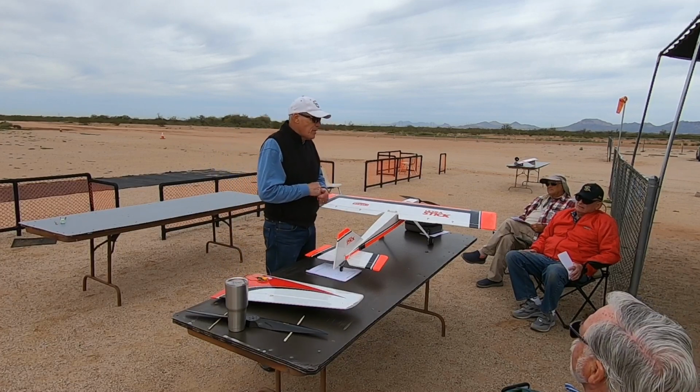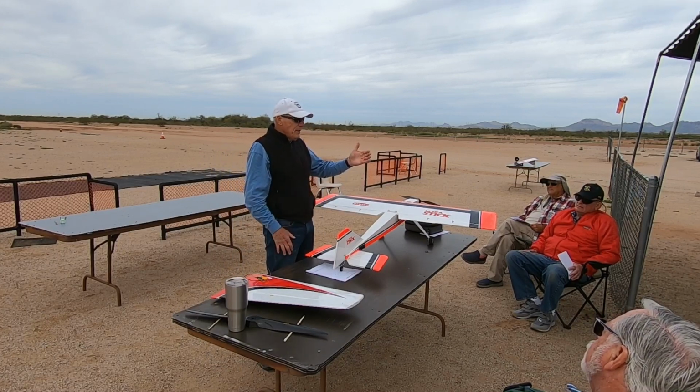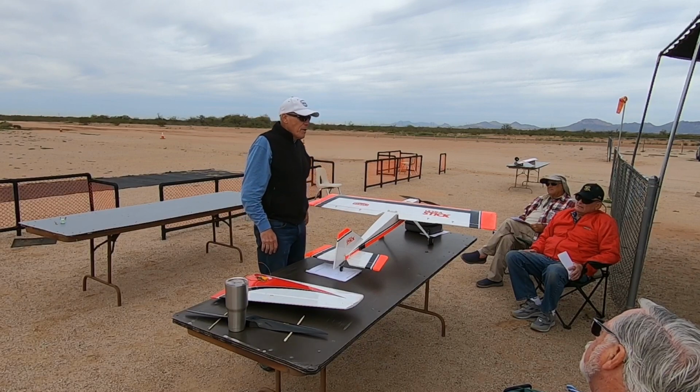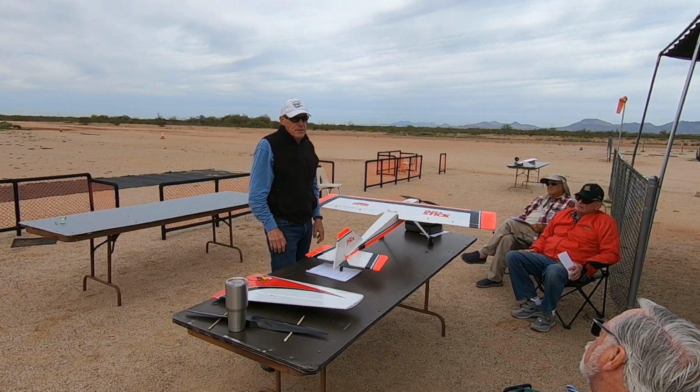So it's very important from a throttle standpoint to be conscious about it, be conservative on the throttle, and save your batteries and save your engines.